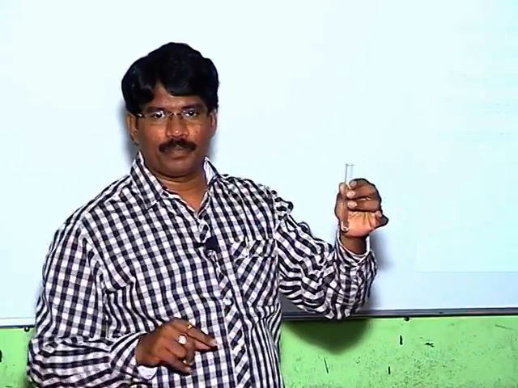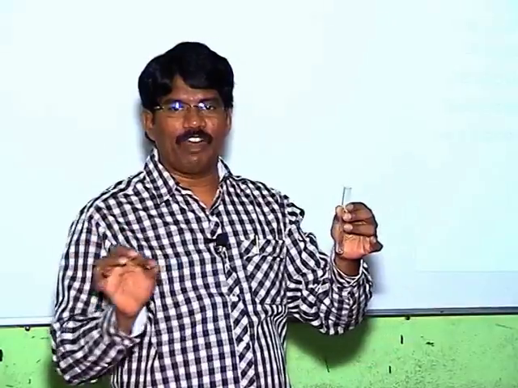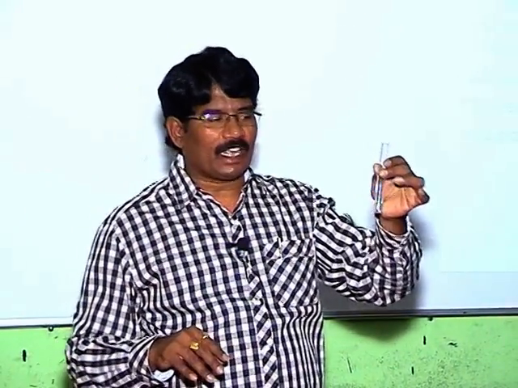Suppose quick effervescence is observed, then carbonate is present. Then immediately we need to expose a burning splinter to the gases evolved from this test tube. If quick effervescence is observed, then the burning splinter will be put off. There also we need to mention that carbonate ion may be present.